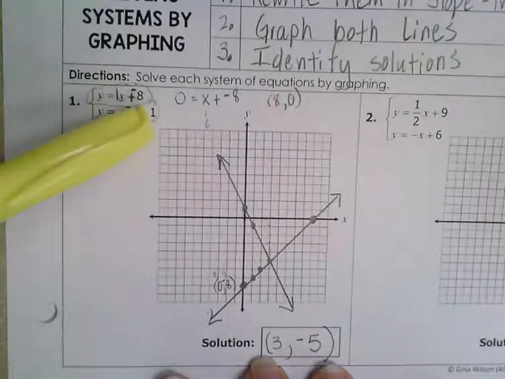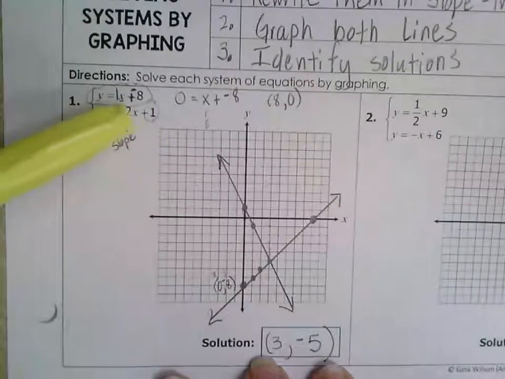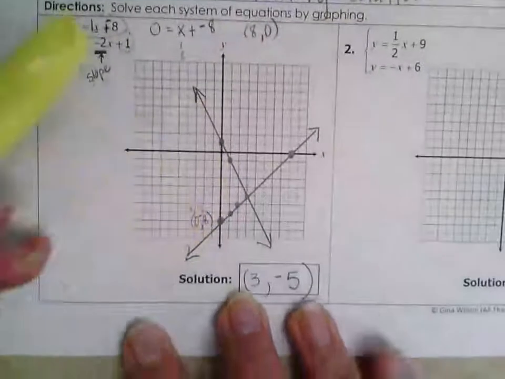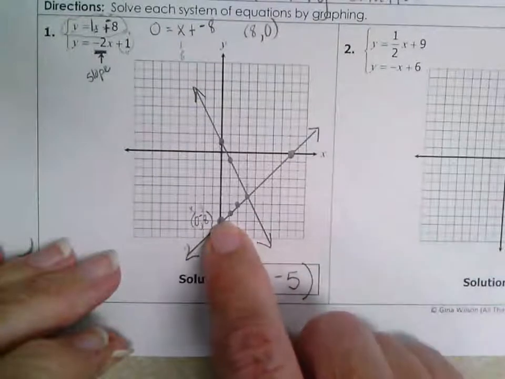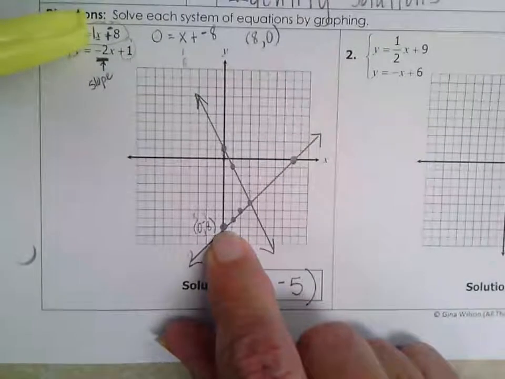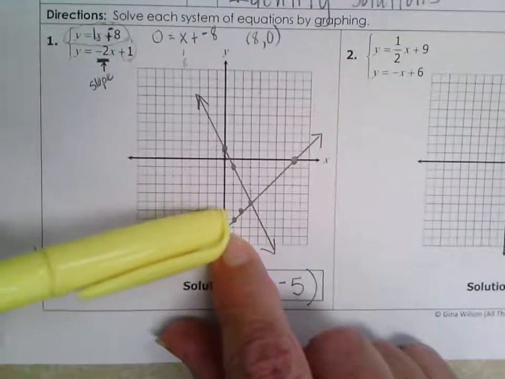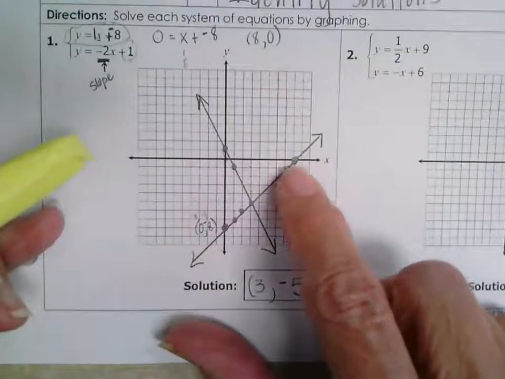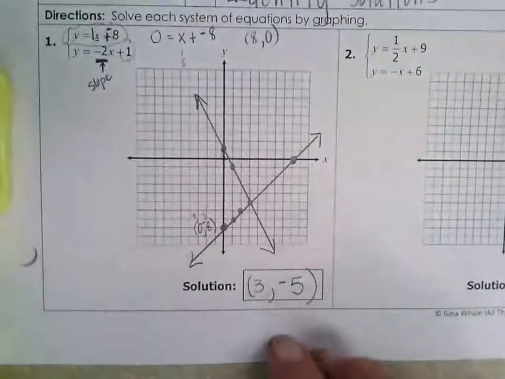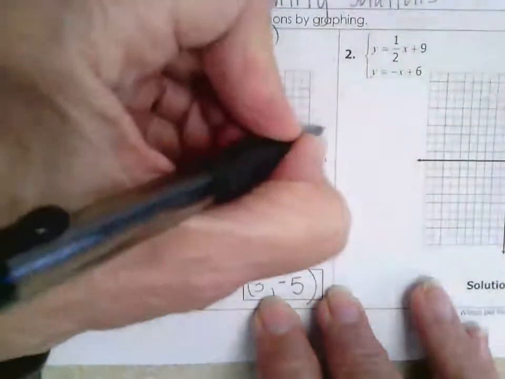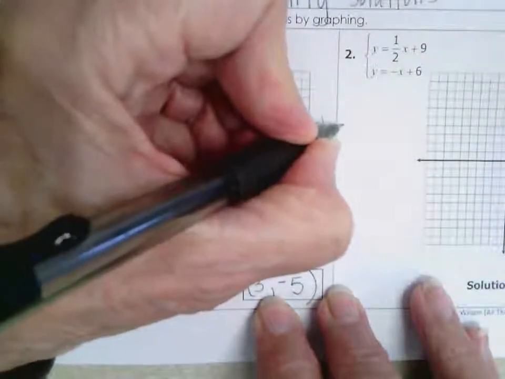And we were able to find points to start with each of the lines. So for this first line, we saw that the y-intercept was 0, negative 8. So we came down and we found 0, negative 8 and put a point. And then we saw that the slope was 1. So we went up 1, over 1, up 1, over 1, and then we connected those dots. So this is the graph of the line y equals 1x plus negative 8.